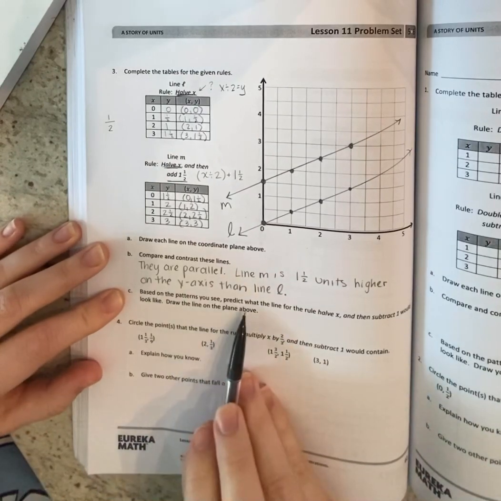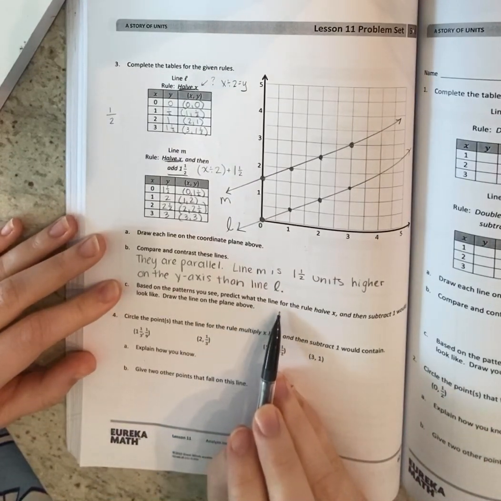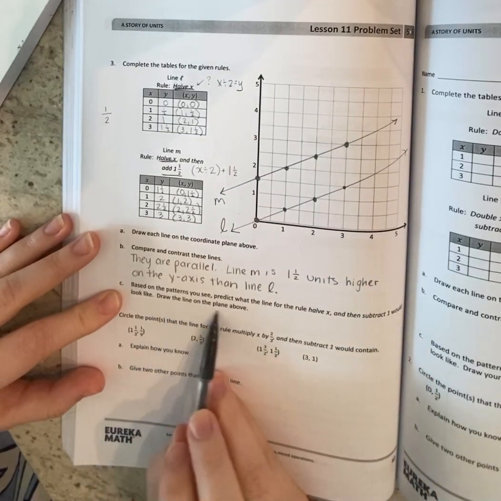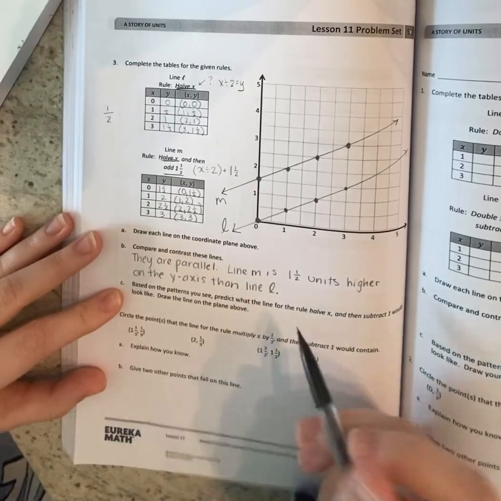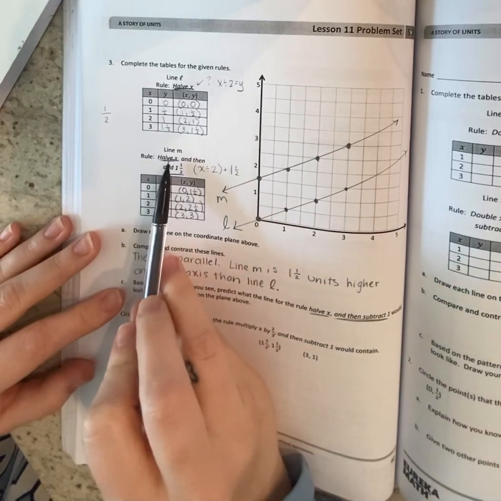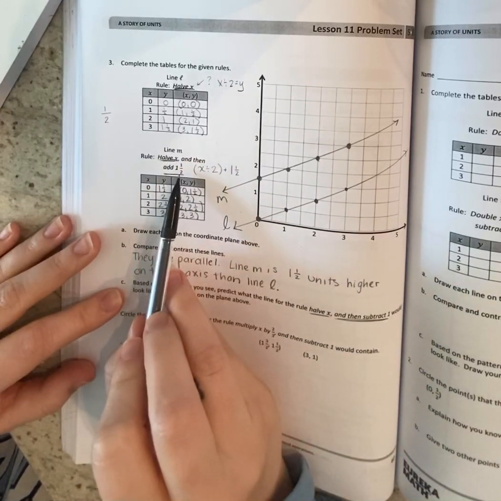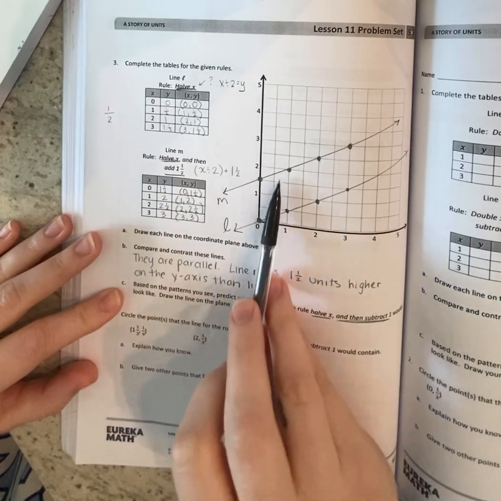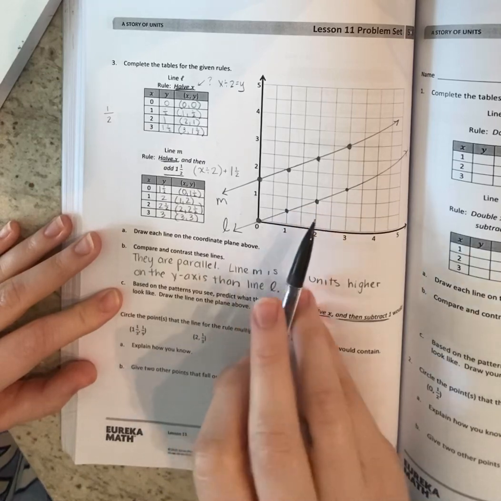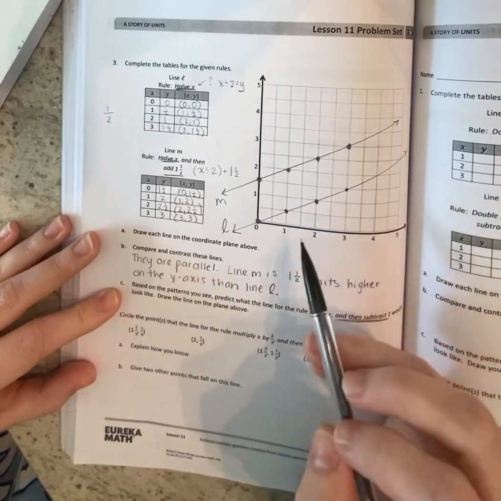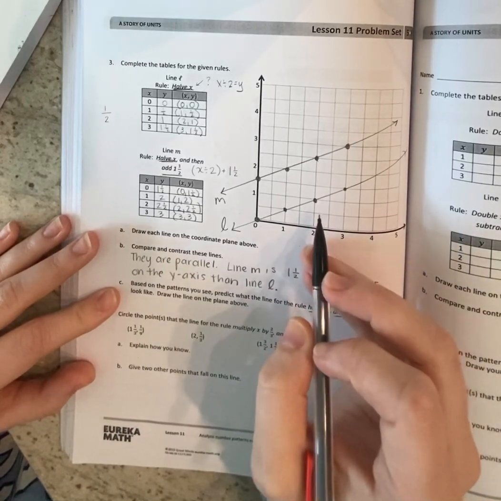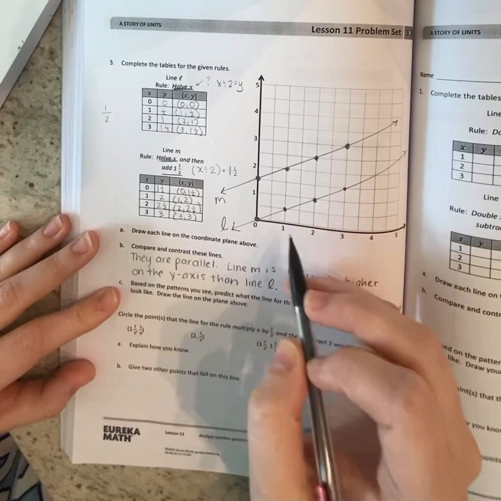All right, based on the patterns you see, predict what the line for the rule have X, subtract 1 would look like. Draw the line on the plane above. Okay, so the rule is have X, subtract 1. This rule was have X and then add 1.5. So when I added, it made my line higher on the y-axis. If I'm going to be subtracting, still having X, but then subtracting, I know that line will be below line L, and we're subtracting 1. So I'm also going to predict that it would be 1 unit lower than this.